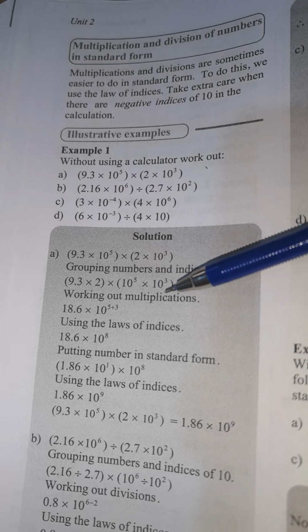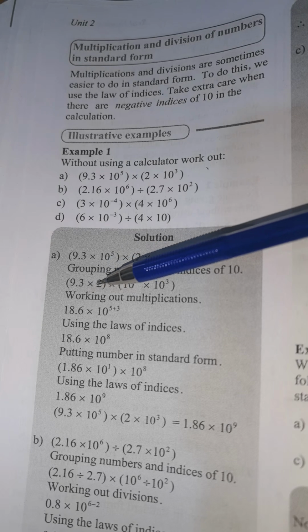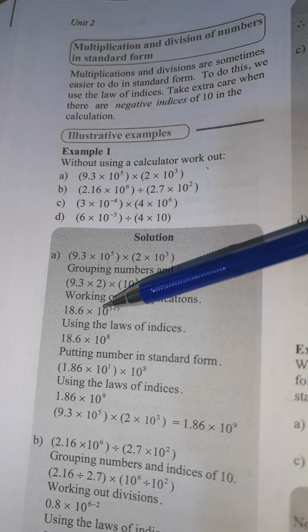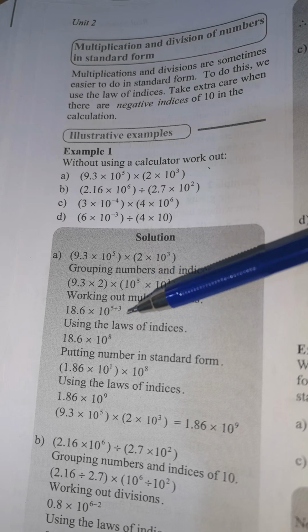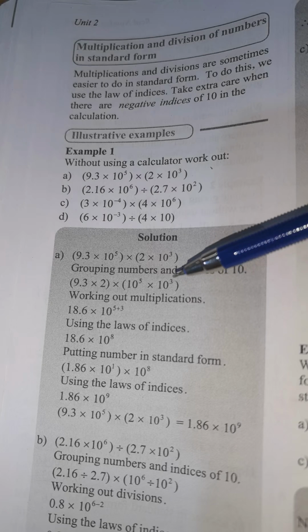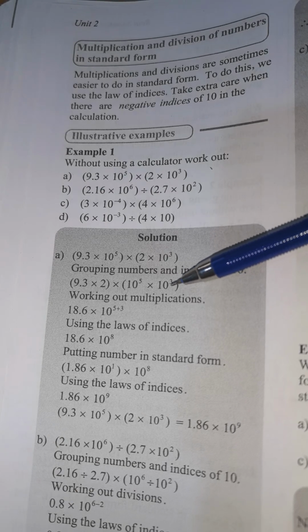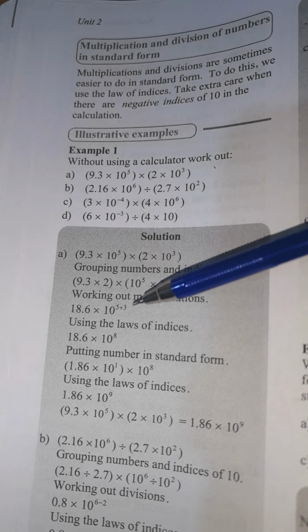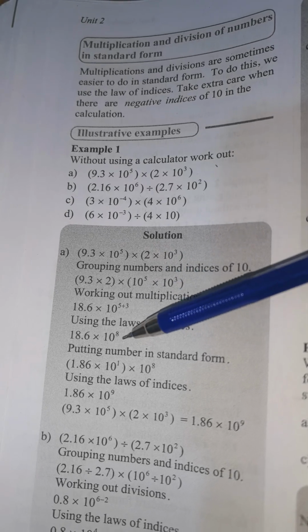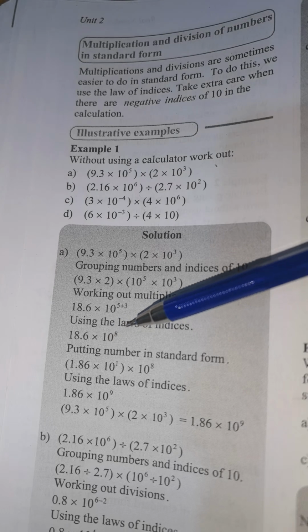So working out the multiplications, we are multiplying this and this, which will give us 18.6. With that one side, we multiply it by 10 raised to the power of this and this. Now in indices, when we are multiplying numbers of the same base, we add the indices. So we have 5 here, 3 here, you add them. That will be 8. So it's 18.6 times 10 raised to the power 8.